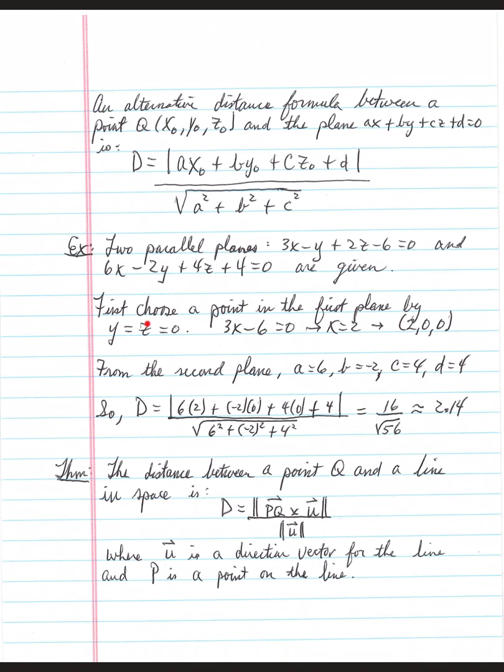If we let y and z both be 0, then that takes us down to 3x minus 6 equals 0. So x is 2, giving us the point (2, 0, 0). X equals 2 when both y and z are 0. From the second plane, we can just steal those coefficients, 6, negative 2, 4, and 4.